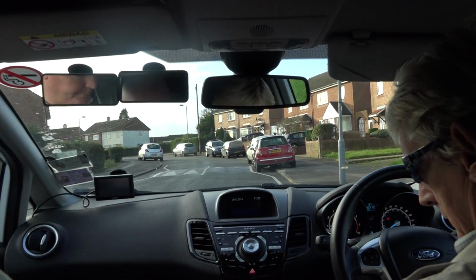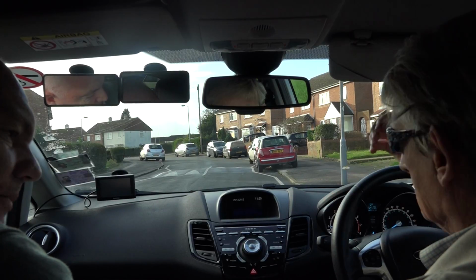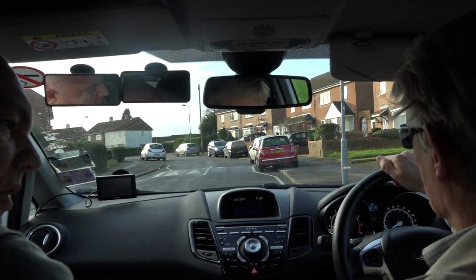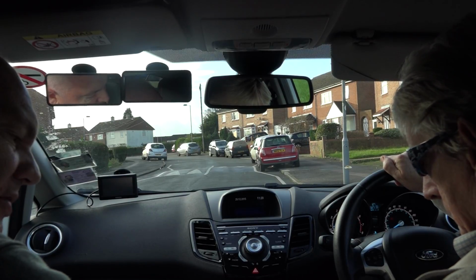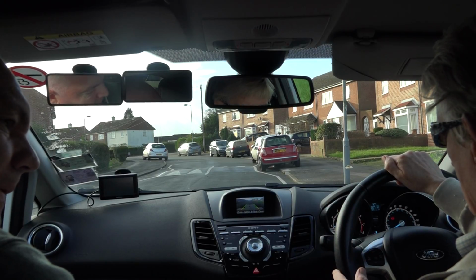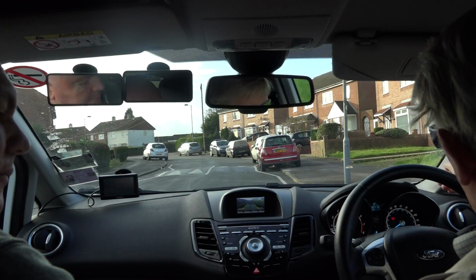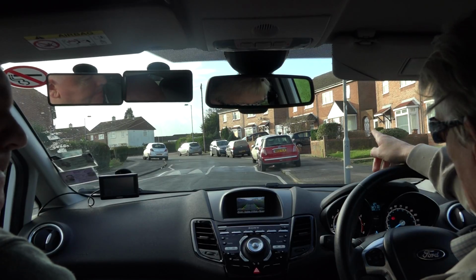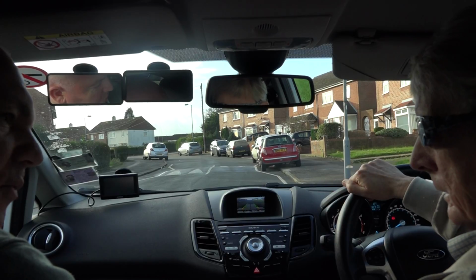Good stuff. So, how much help do you want from me? Just a little prompt. Okay, so we're going to select reverse gear. Can you remember why we said it was important to select reverse? If I have a forward gear, I'll be looking that way, and a pedestrian could come out of the house. I could run him over. Brilliant that you remember.